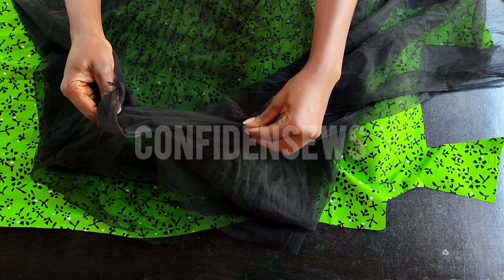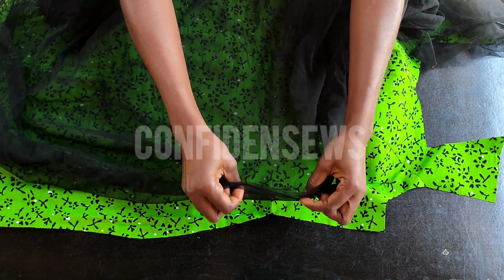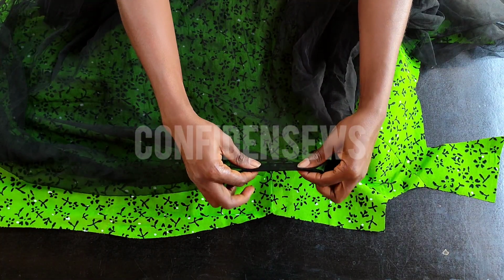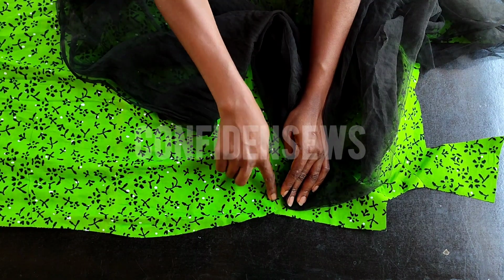Now you're going to fold it, the 2 yards, in a way that you have the selvage both up and down. Do you get that? You have 2 yards, you just fold it into two to have 1 yard. Then you're going to fold in the rough edge here and you're going to place it exactly on the seam line here.